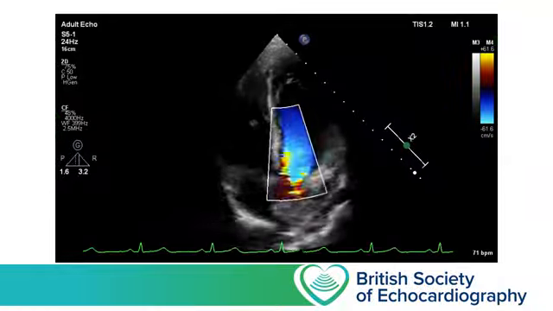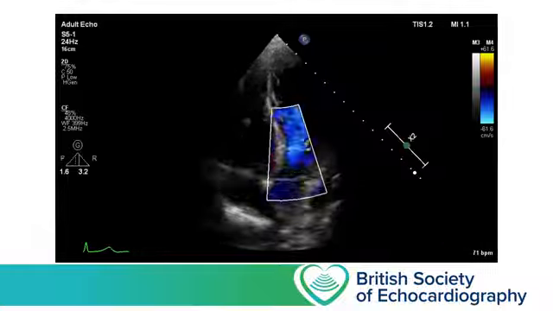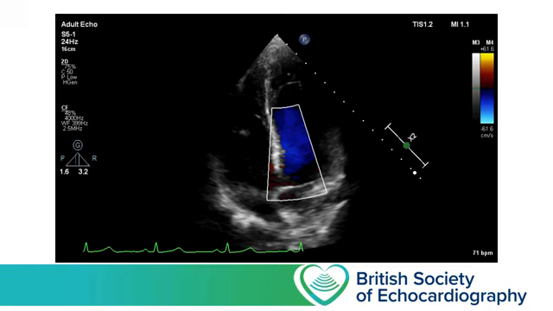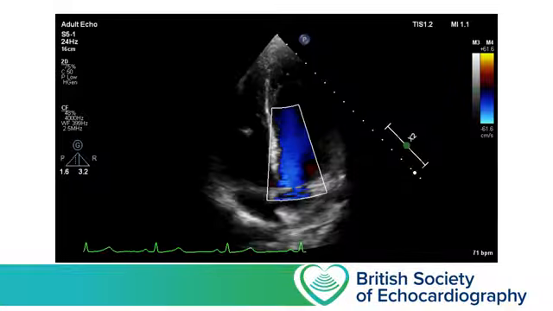Alright, so let's freeze our image at end diastole and then let's advance frame by frame, watching the blood as it travels from the left ventricle down into the left ventricular outflow tract and passes through the open aortic valve. So this is blood that's moving away from the probe, and so relative to the probe it has a negative velocity, a negative frequency shift. And so we'd like the ultrasound machine to demonstrate this blood flow using the blue part of the colour spectrum.